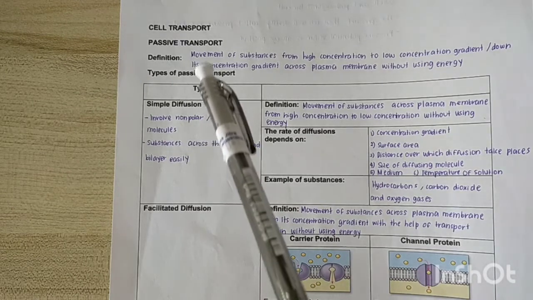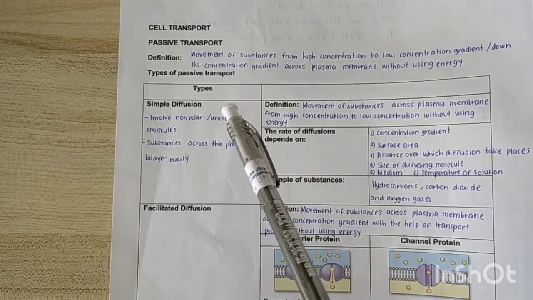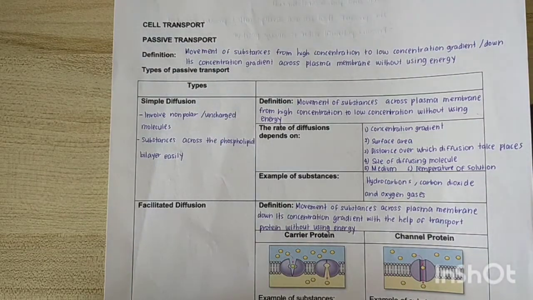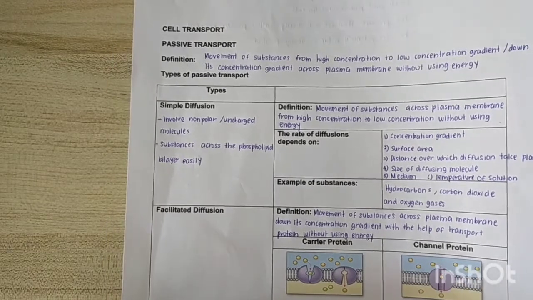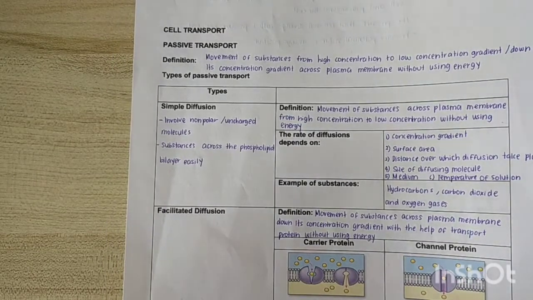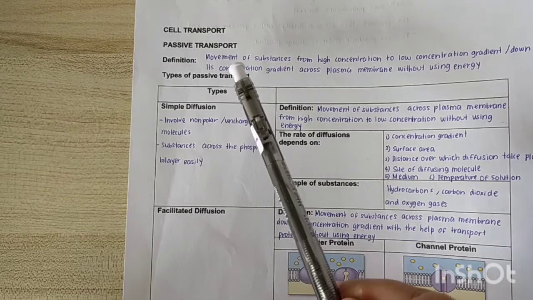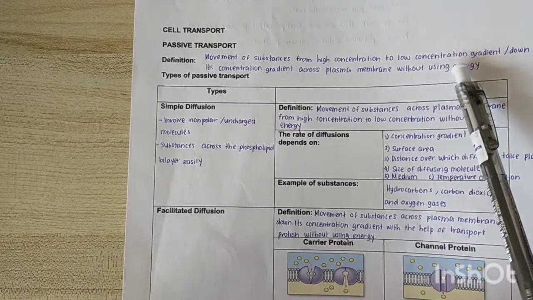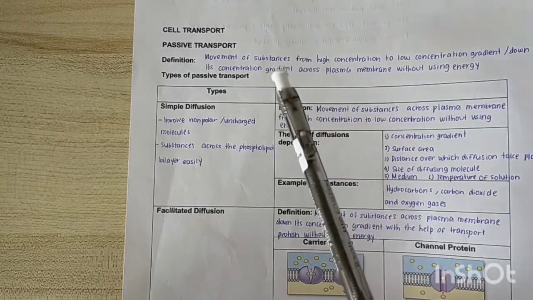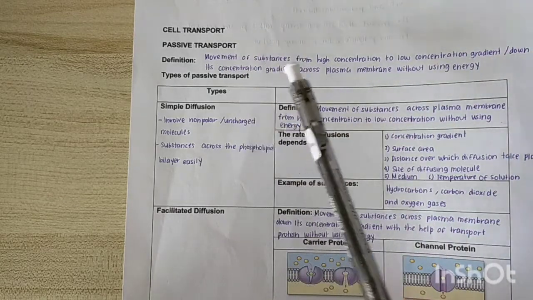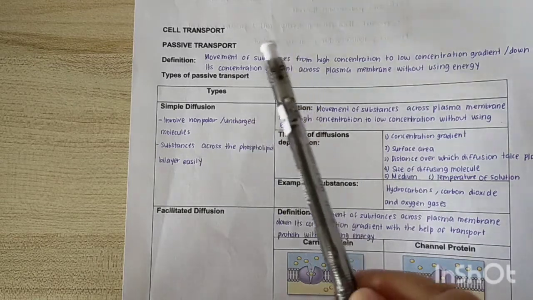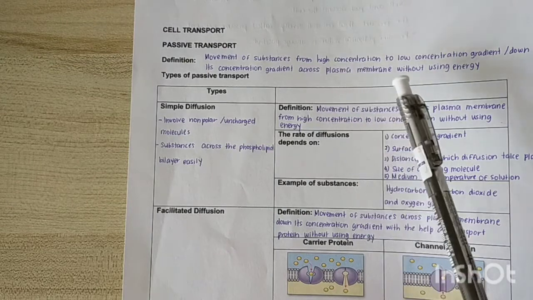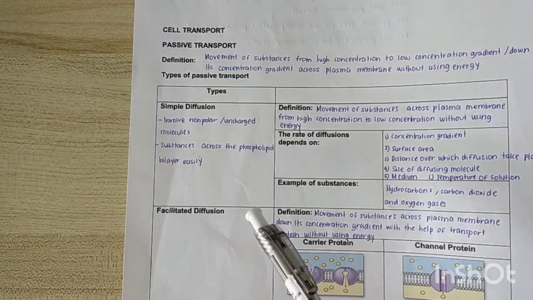Okay, so now we discuss passive transport first. In the previous video, I already explained the definition of passive transport. But it's okay, saya akan ulang semula, so you can refer to this handout. So what is passive transport? It is the movement of substance from high concentration to low concentration gradient, or you can also write movement of substance down its concentration gradient. Sebab dia membawa maksud yang sama, across plasma membrane without using energy.